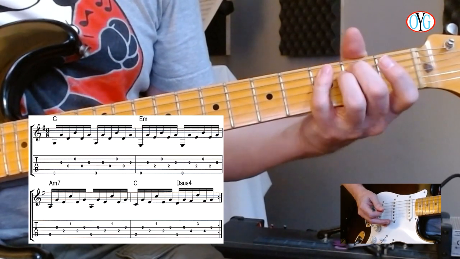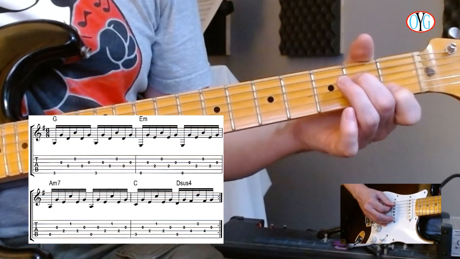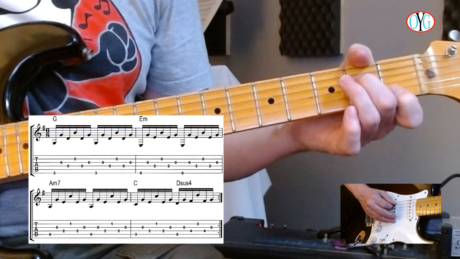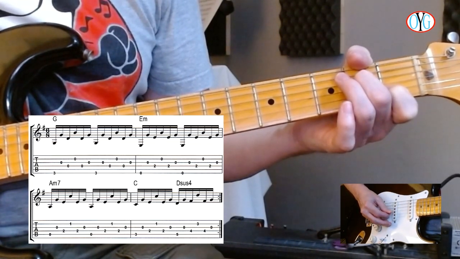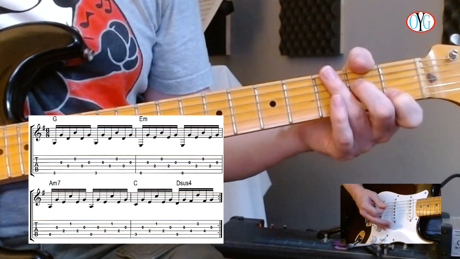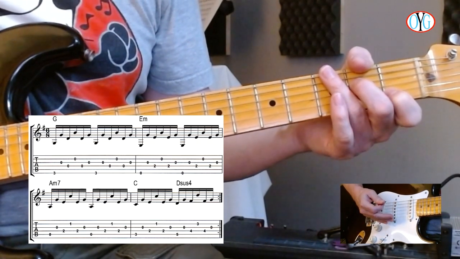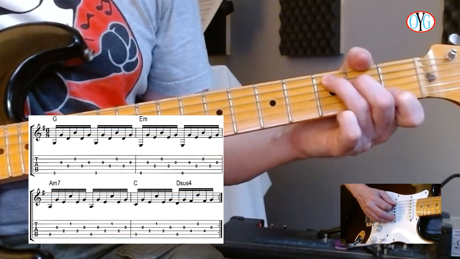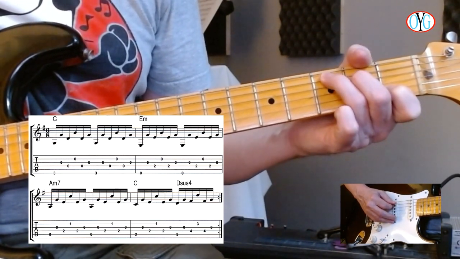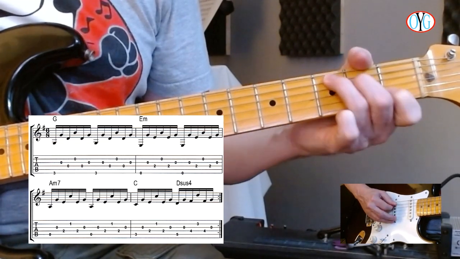Now, for the A minor 7, we just changed the bass over to the 5th string. And we retain the 2nd, 3rd, and 4th strings as with the G and the E minor. For the C, we do the same thing. 5th string root, 2nd, 3rd, and 4th for the remainder.